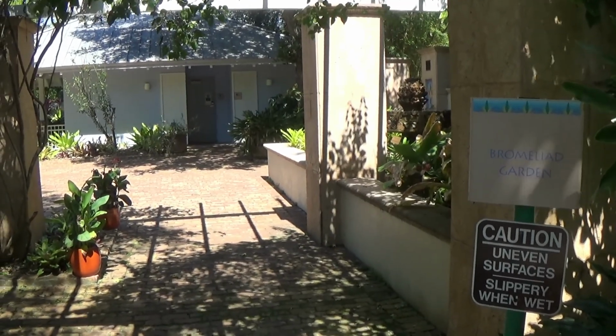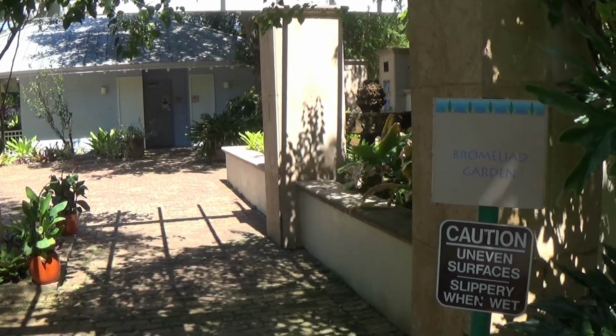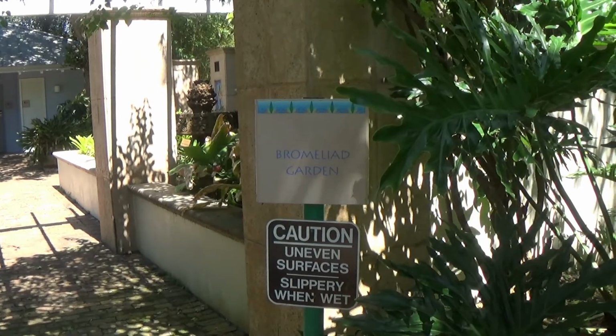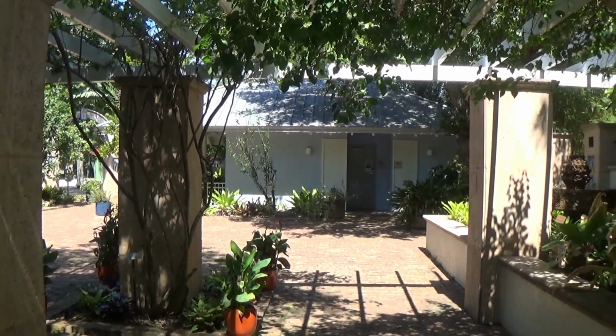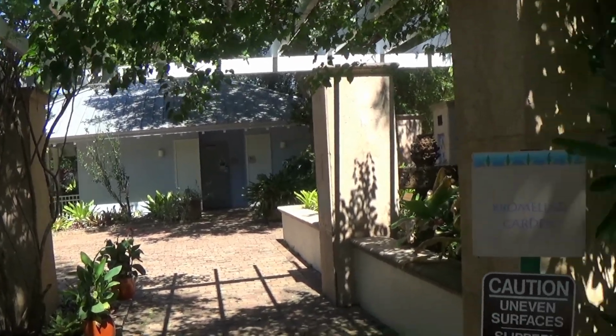To wrap it up, because we're almost back to the bridge where we can head back to the parking lot. I'm right here next to the restrooms, what they call the bromeliad garden area. The restrooms are immediately adjacent to the wedding garden. They're on the south side of the wedding garden.